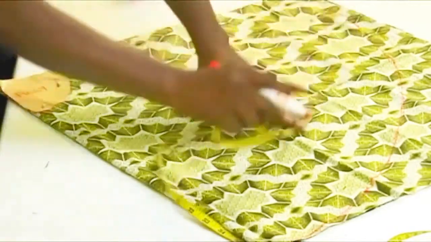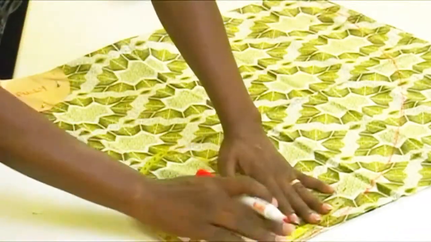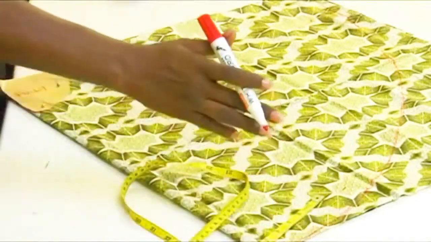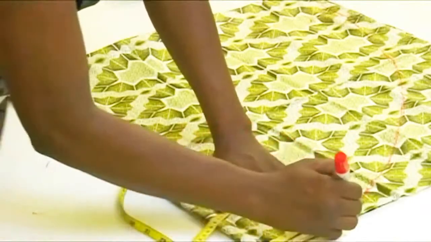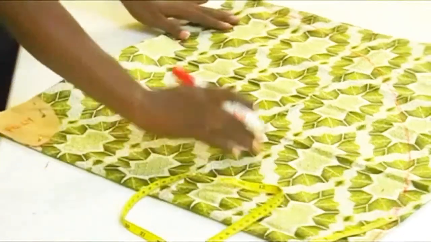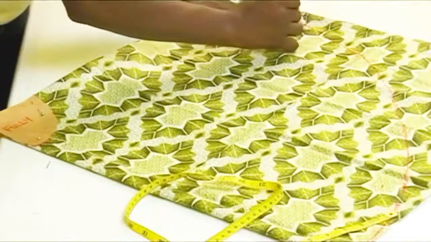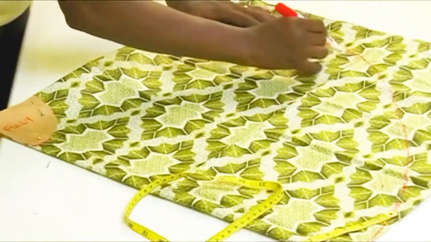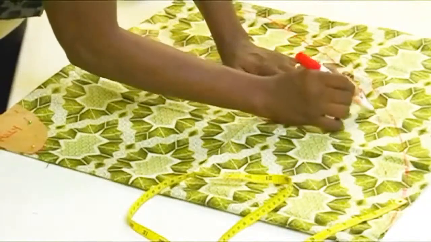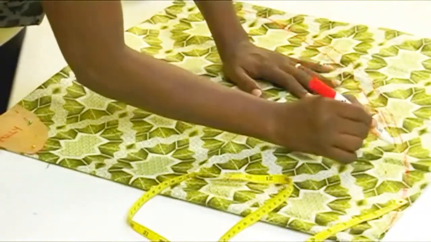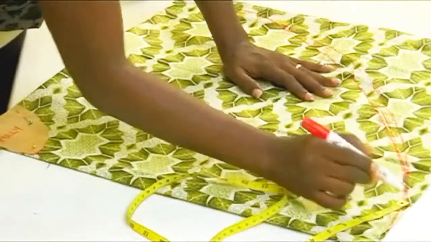This is 6 inches. Now if the fabric is wider, maybe when we're making a semi-flared skirt, we'll see that we may need to take more than 6 inches, maybe about 8 inches. So what I'm going to do now is take it from there and correct that part, and I just try to blend it back into my 6 inches.